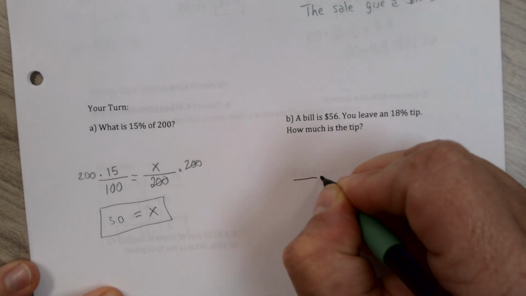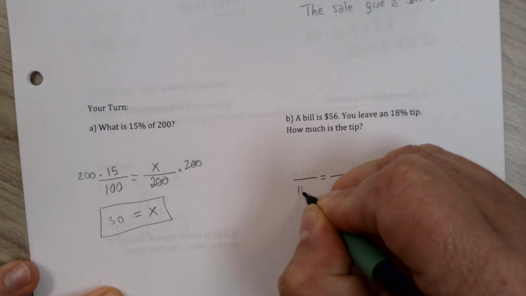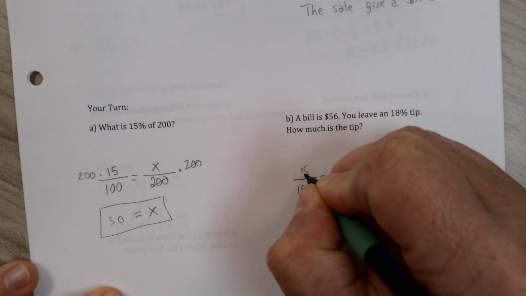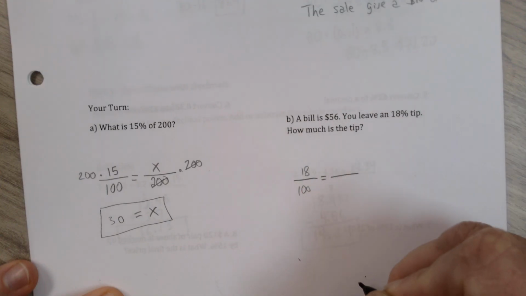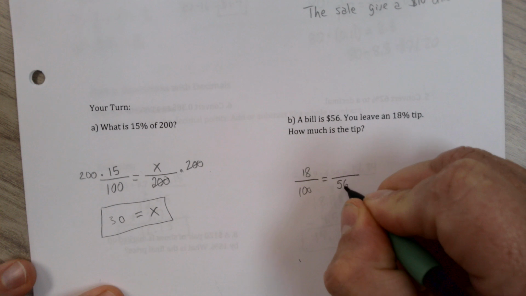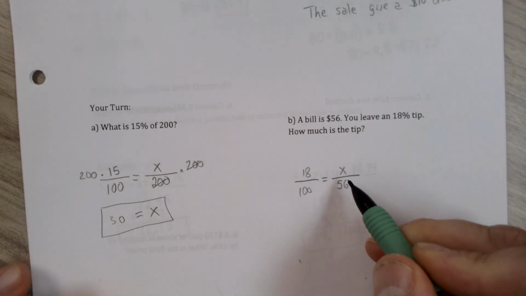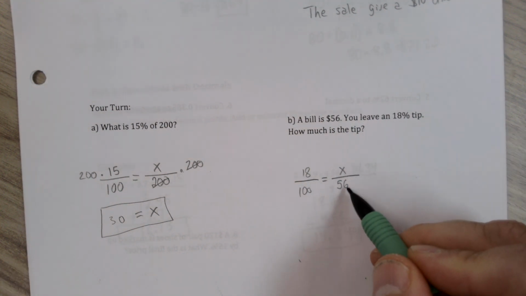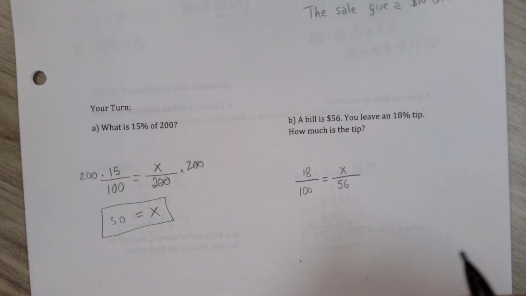Okay, so the setup you should have, there's your 100, the 18 goes here, so 18% becomes 18 per 100. The 56 is the original bill. So we want to find how much the tip is. We want to find what part of 56 we have to pay for the tip.